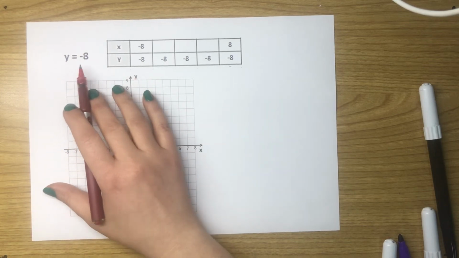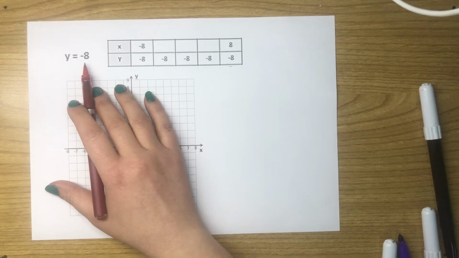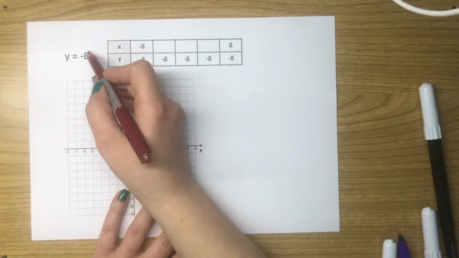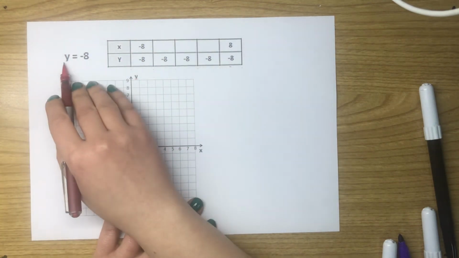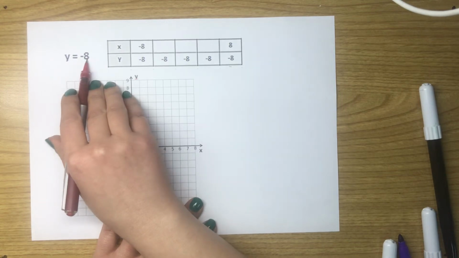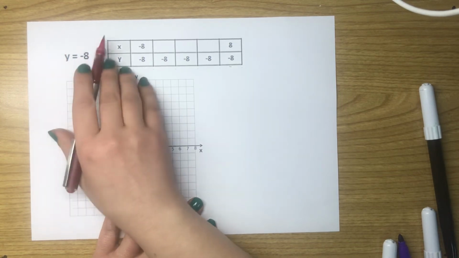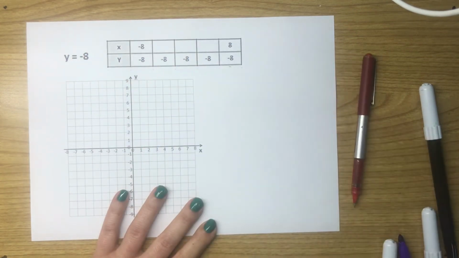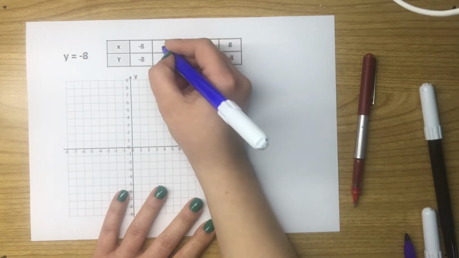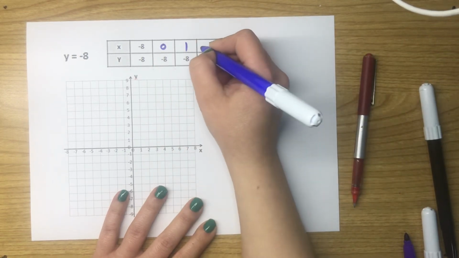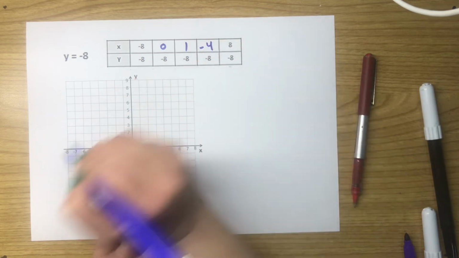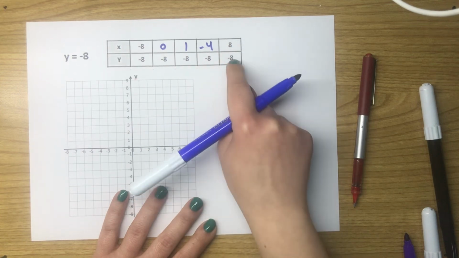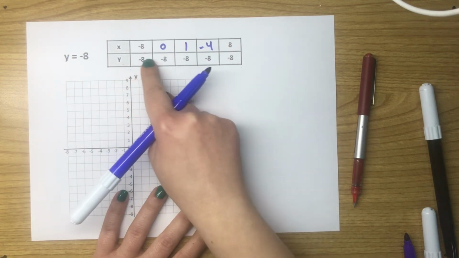That means no matter the value of x, the value of y is always going to be -8, such as when x is -8, 0, 1, or -4.